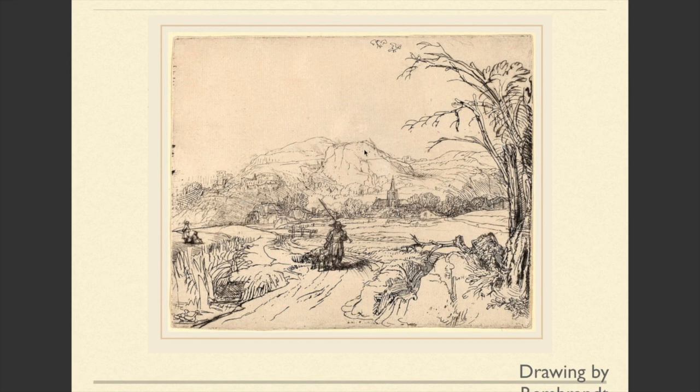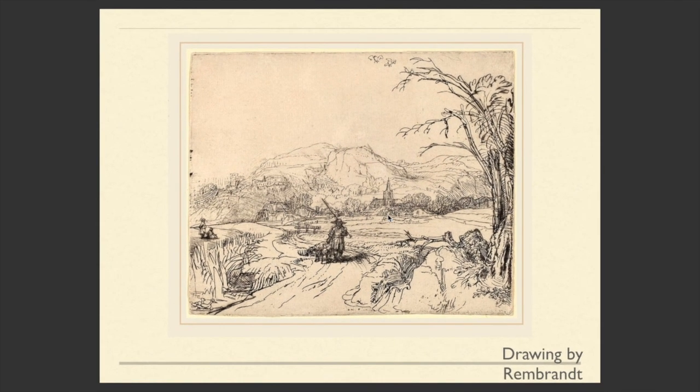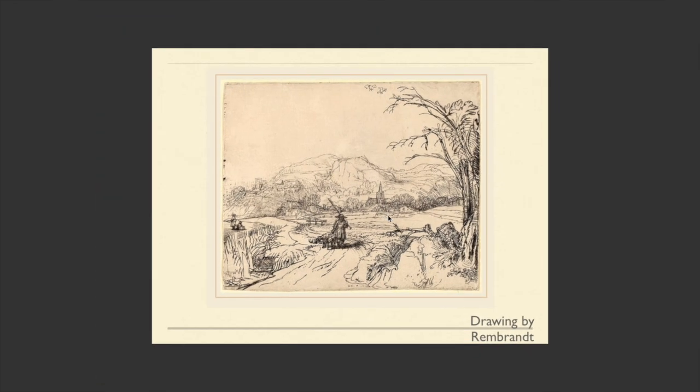In this case, it creates a sense of depth. The lighter line tends to recede, while the darker one comes forward. So here line quality is used to create depth and used to create the illusion of space. Okay, and that's it for this lecture.